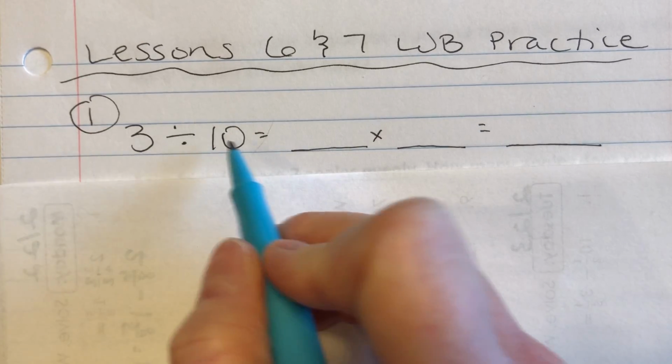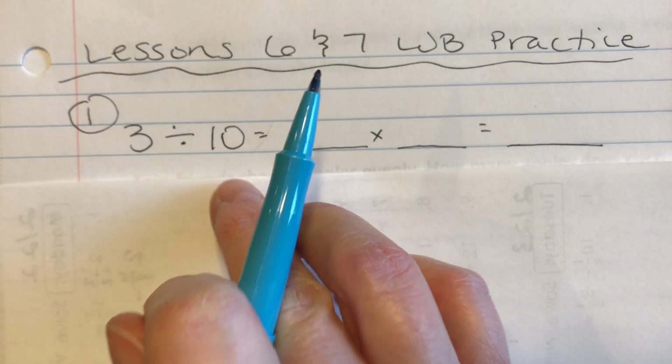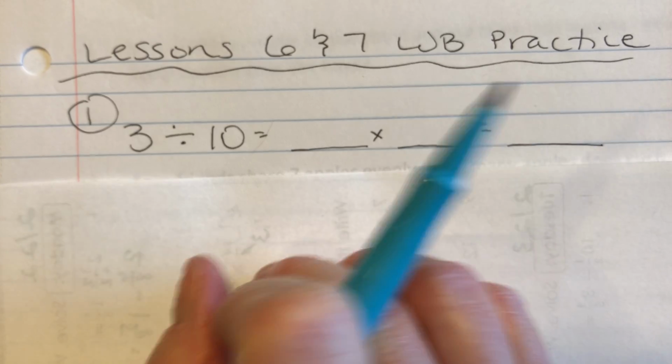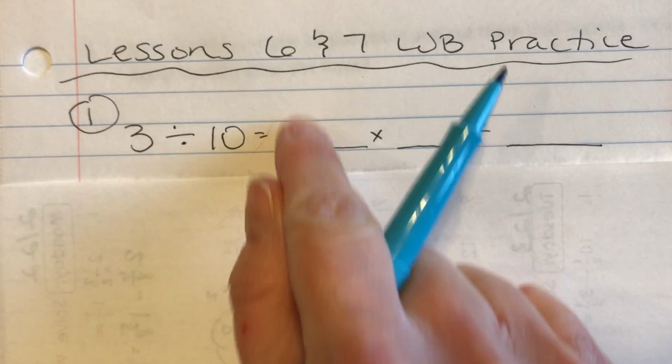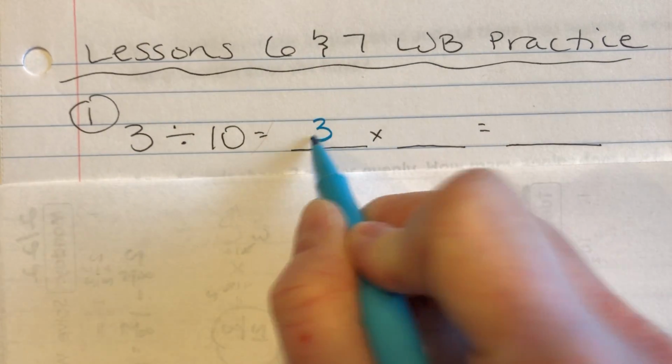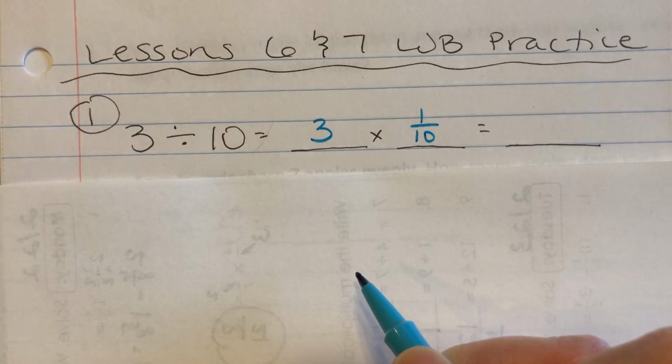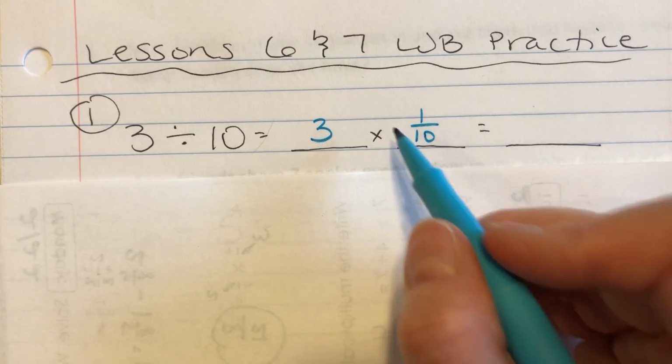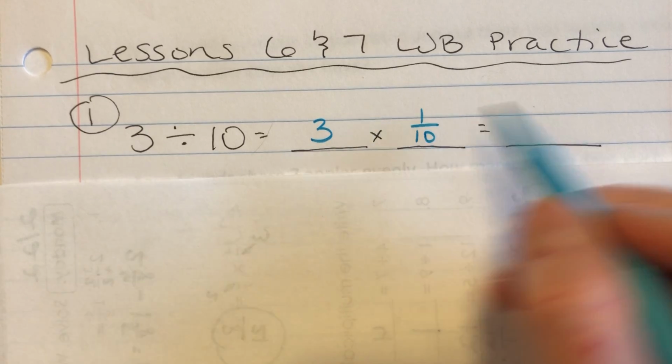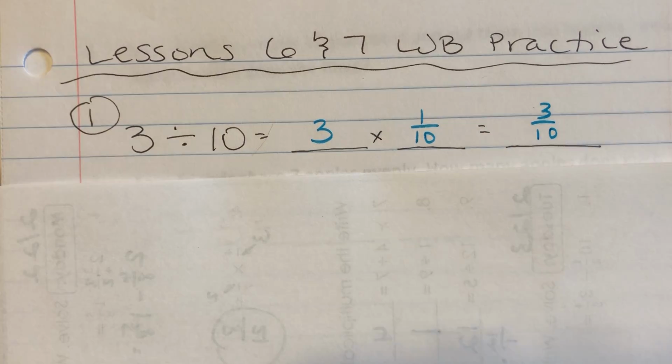All right, we learned that 3 divided by 10 means that you'd have 3 wholes and you'd be cutting each piece up into tenths. So each whole would have 1/10. That means you have 3 times 1/10. That's the same as this. And if you have 1/10, 1/10, 1/10, that would mean you'd have 3 tenths.